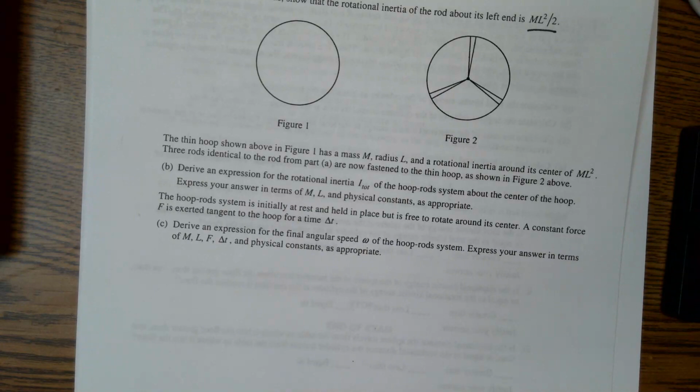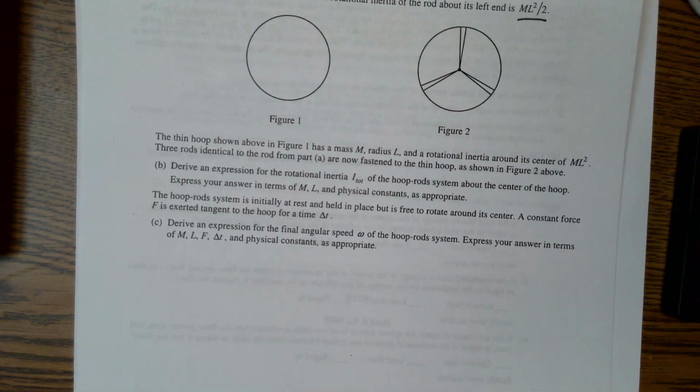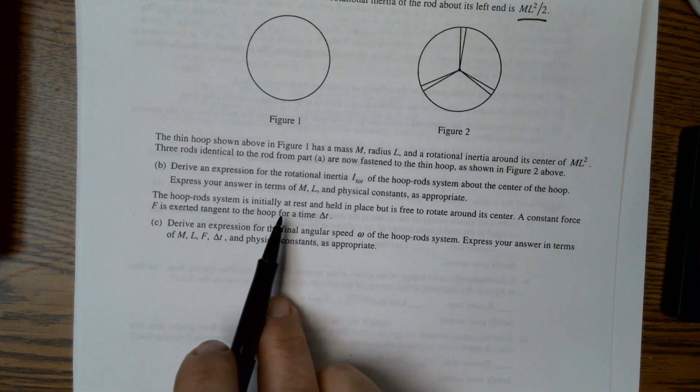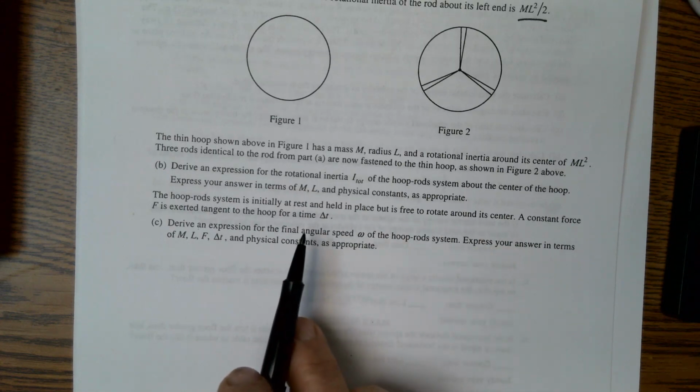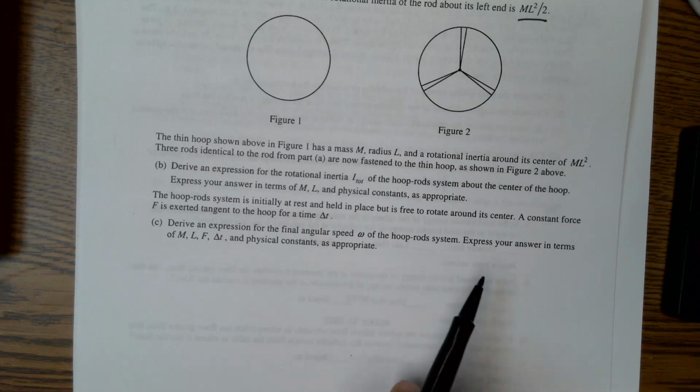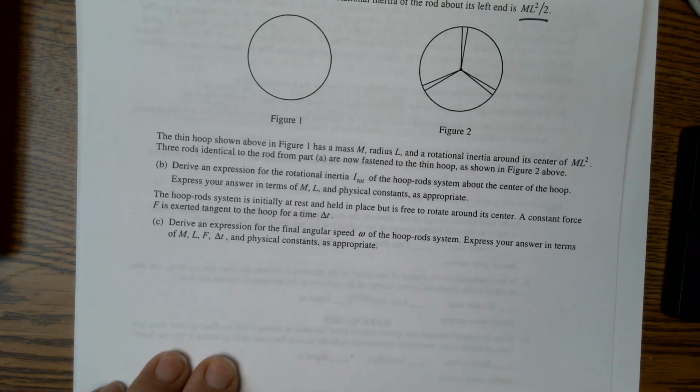In part C, it wants us to derive an expression for the final angular speed of the hoop rod system. So this is initially held at rest and held in place, but is free to rotate about its center, and a constant force is exerted tangent to the hoop for a time t. And we need to find that final velocity. So I'm going to write down what they tell me first. So many times with a physics problem, what you need to do is either draw yourself a picture, write down everything they've given you, or both, and in this case we're going to do both.